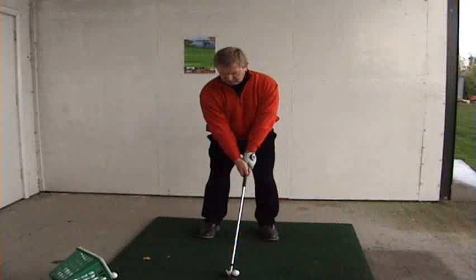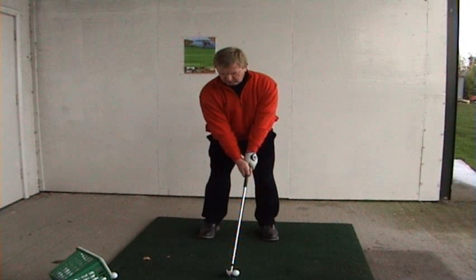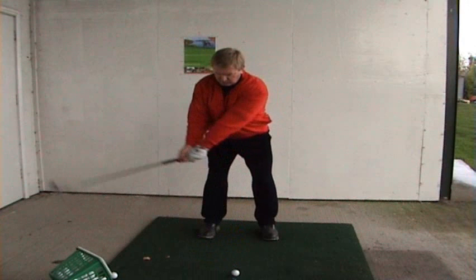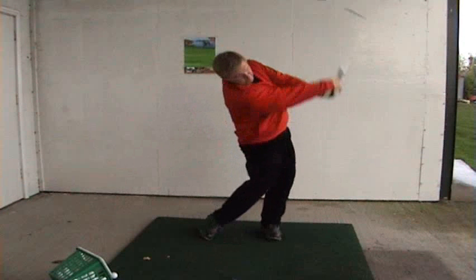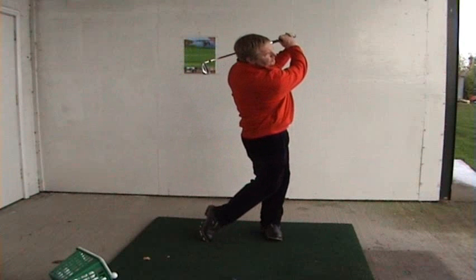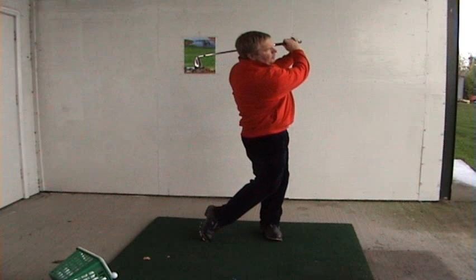So the key to good play is being able to coil and to maintain your spine angle. There we've coiled, and now we drive across. So a little bit of practice with those gentle exercises that we showed you is going to help you to coil rather than turn.